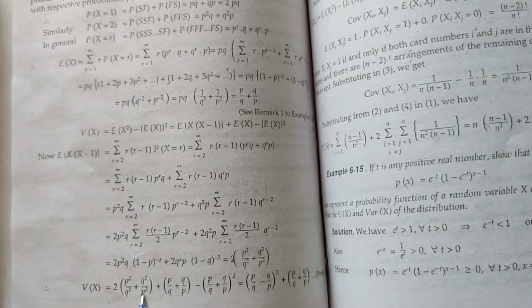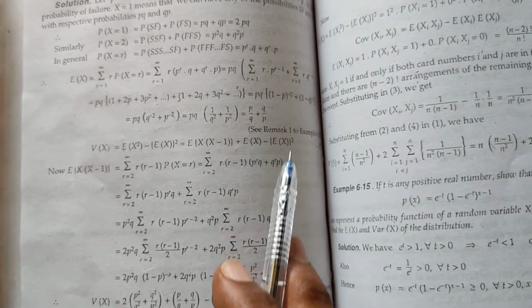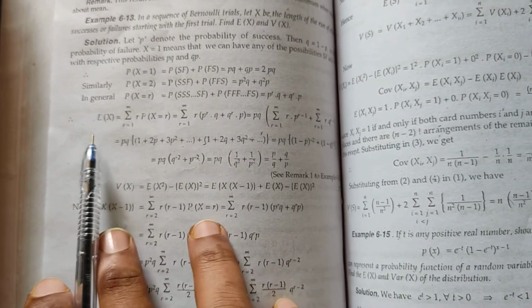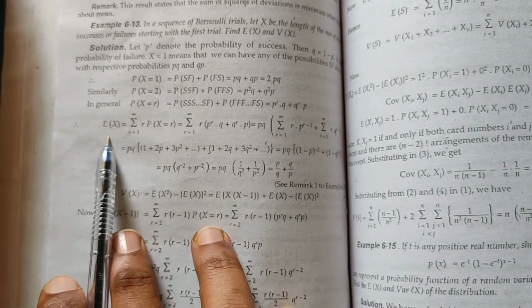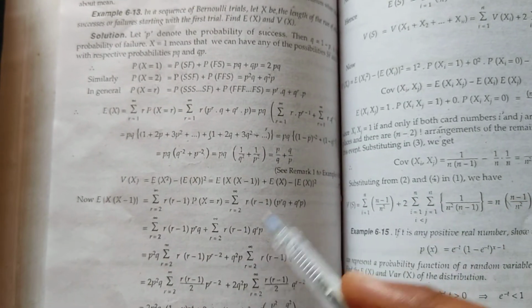That value we write first, and expectation of x value we know, p by q plus q by p. Why are we doing this? We are not finding expectation of x square, we just found expectation of x. We can also find expectation of x square, but it becomes quite difficult, so we are doing it like this.